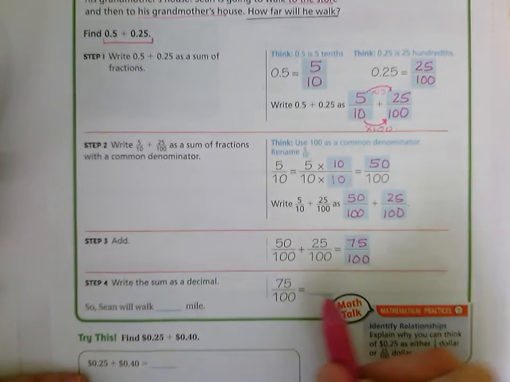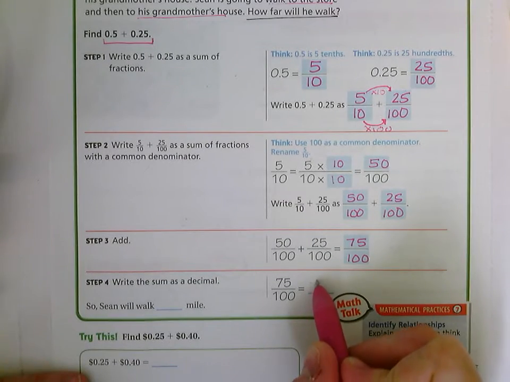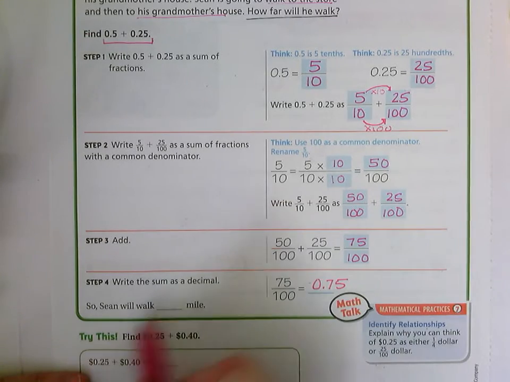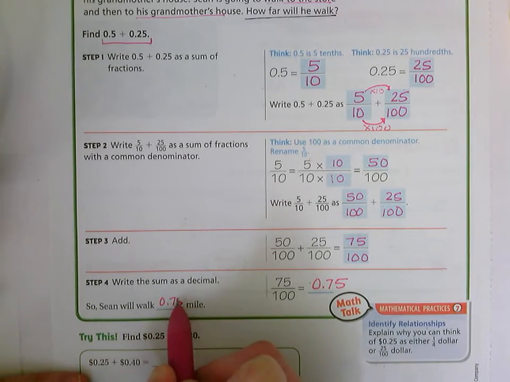All right, so 75/100. Now they want us, let's change it back to a decimal. I can write that as 0.75. So Sean will walk 75/100 of a mile.